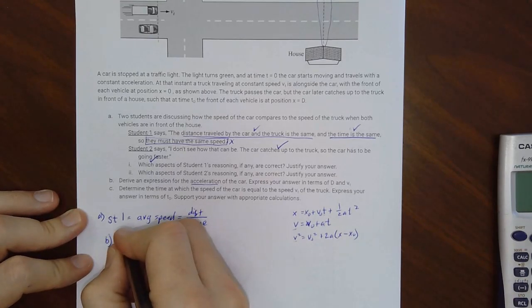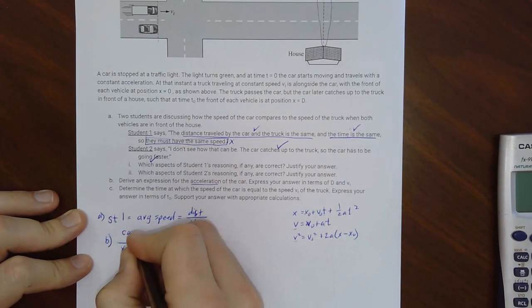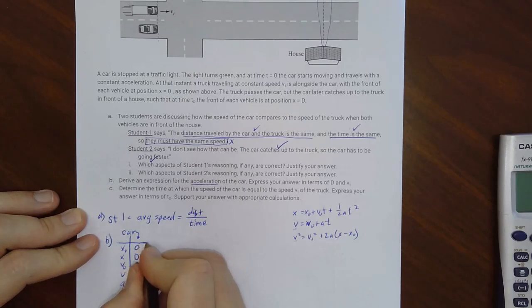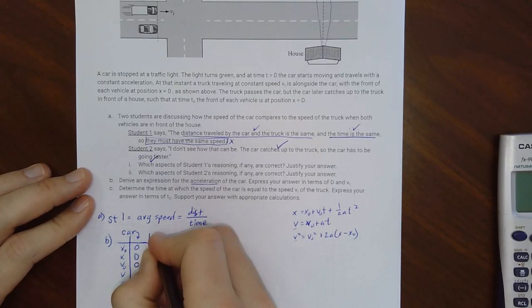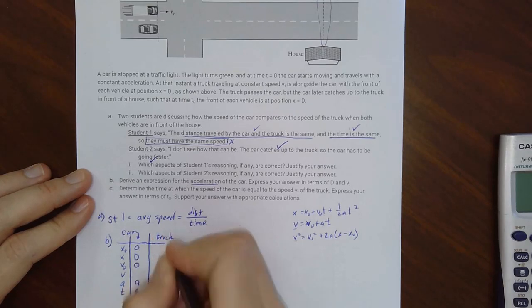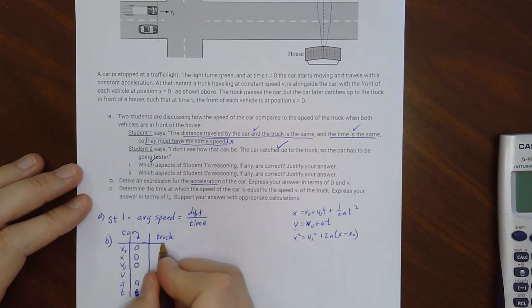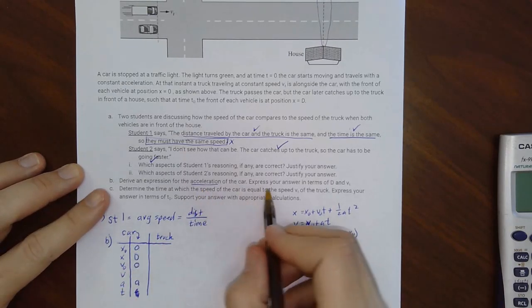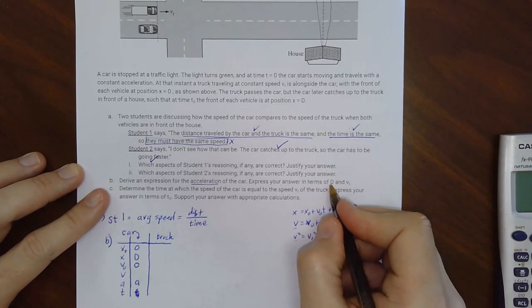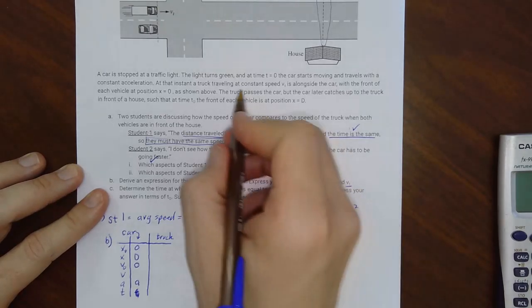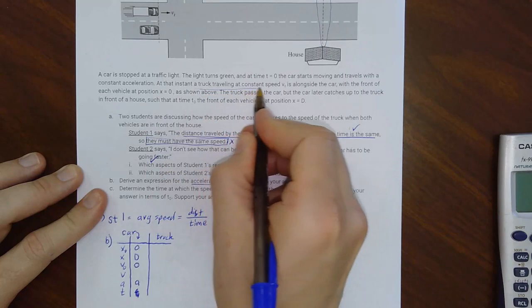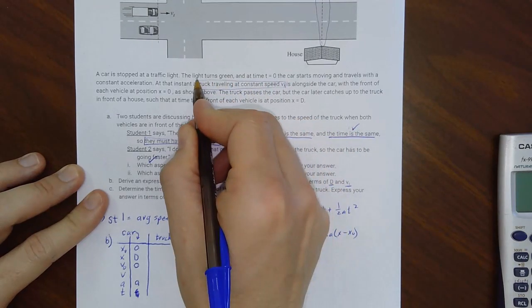All right, so what I'm going to do is, that was the car. So I'm going to see if I can do anything with the truck here. All right, because I also have information about the truck. Now, the other thing that leads me to think about the truck is this right here. It says, express your answer in terms of d and vt. What was vt? Well, vt was the constant speed of the truck.